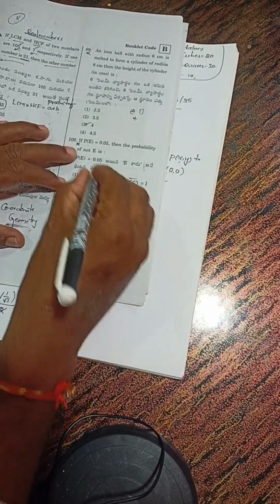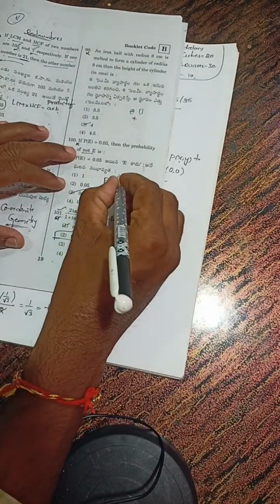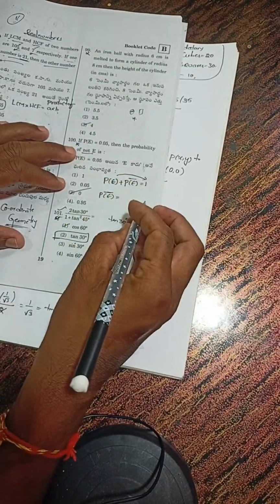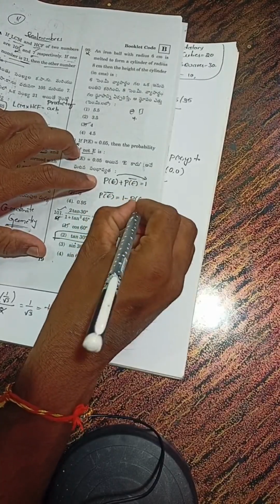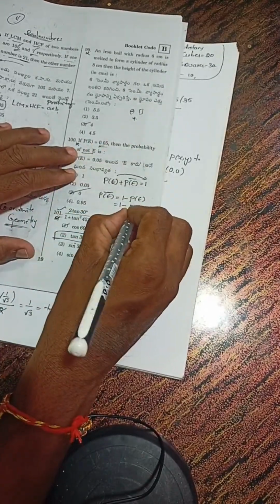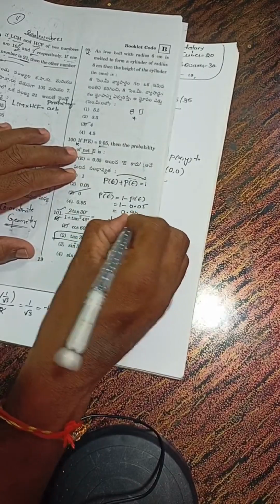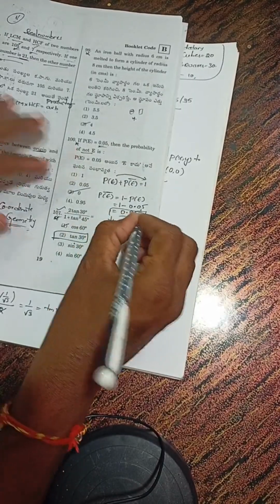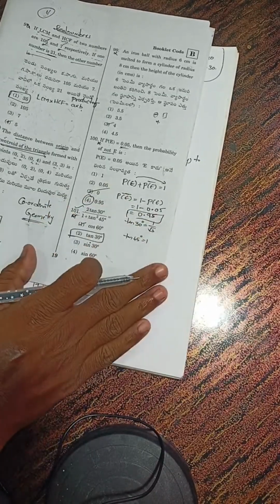So here not E is asked, P of E bar is equal to, we are taking P of E to the right hand side, it becomes 1 minus P of E. 1 minus P of E value, we already know is 0.05. So we are getting the answer 0.95. So the final answer of the problem is 0.95.